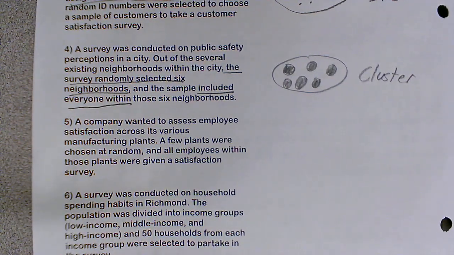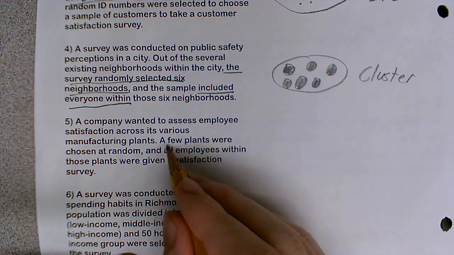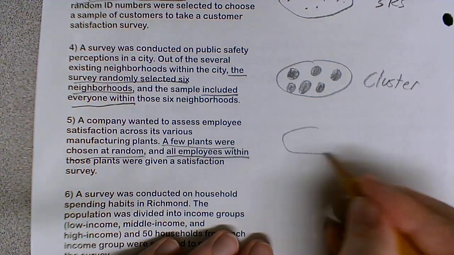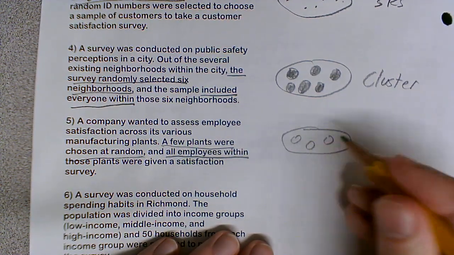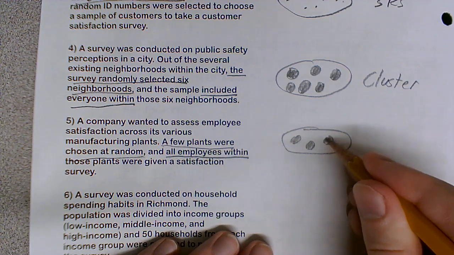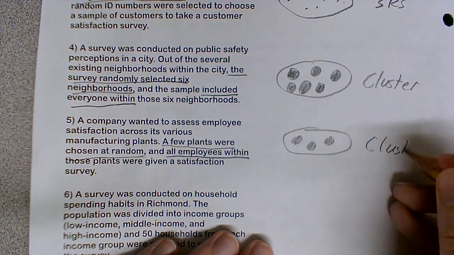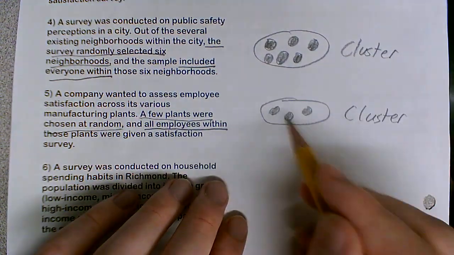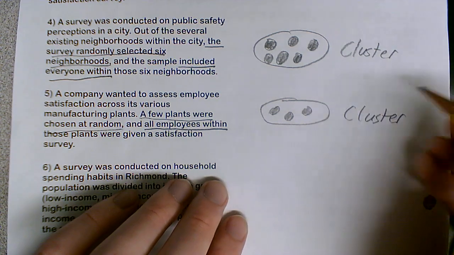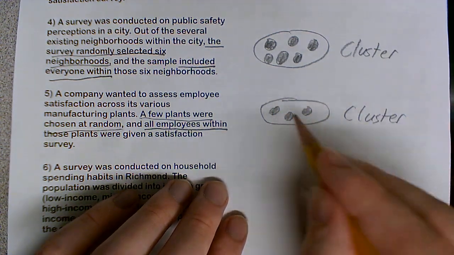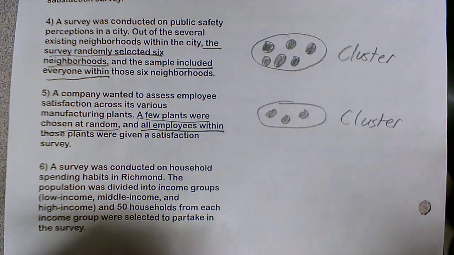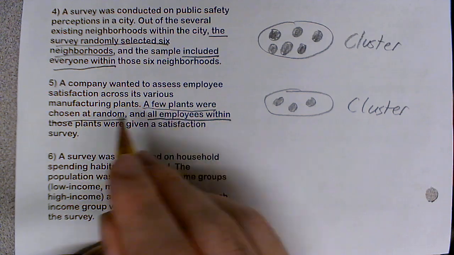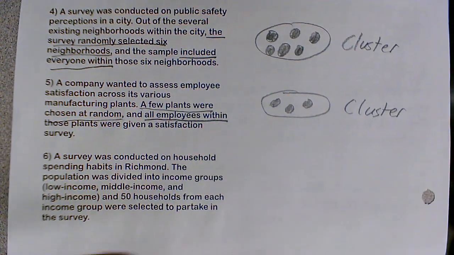Alright, a company wanted to assess employee satisfaction across its manufacturing plants. A few plants were chosen at random, and then all employees within those plants were given a satisfaction survey. So a few plants were chosen, let's say 3, and all employees within were given the survey. That is once again cluster. If this were stratified, by the way, just to clear this up, then you would have all of the plants picking some of the employees. So some of the employees within all of the different plants would be taking the survey if it were stratified. But because only a few plants were selected and all employees within, that's cluster.